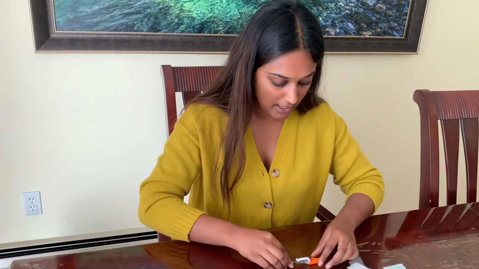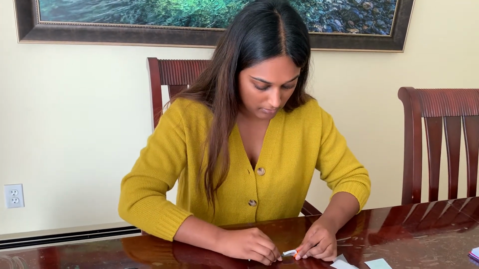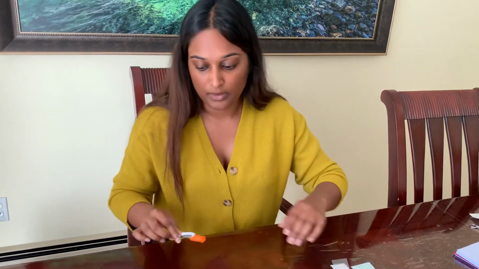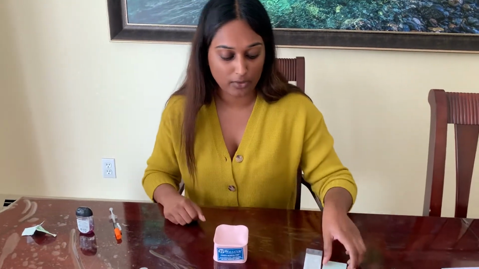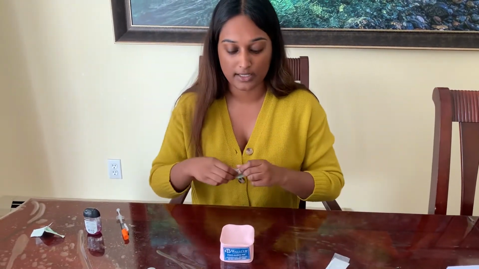So I'm just going to recap. Okay, that's good. So sanitize again before going in. This is my injecting pad. I would make sure I do my patient identification to check their wristband, and I can also ask them their date of birth, first and last name.